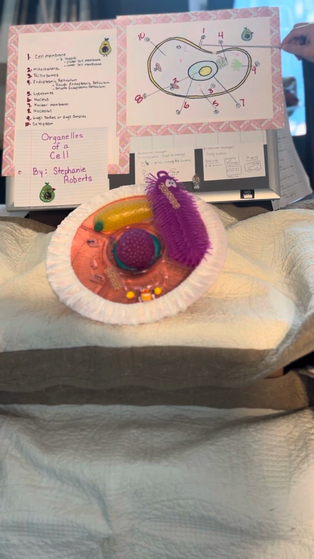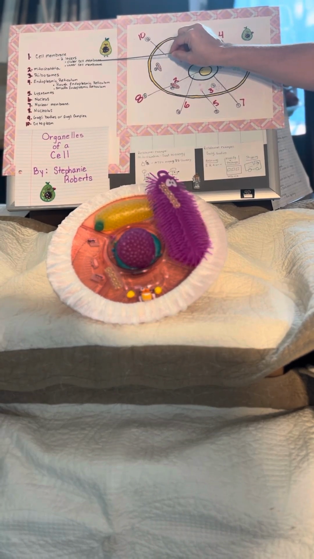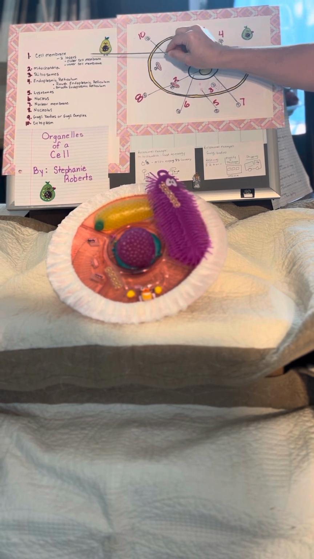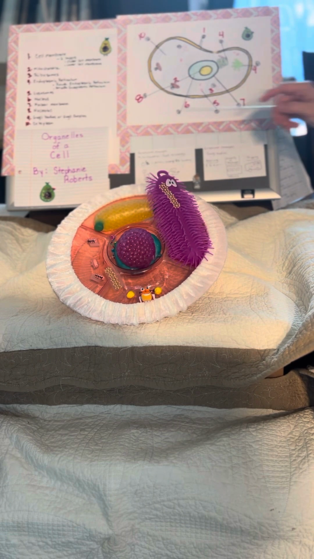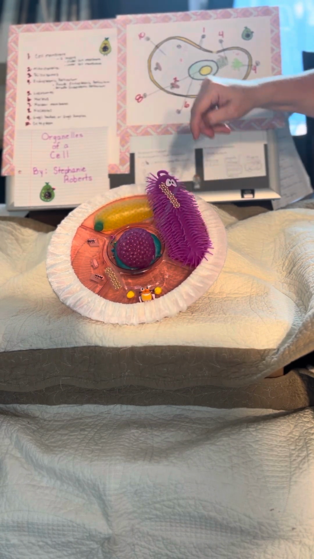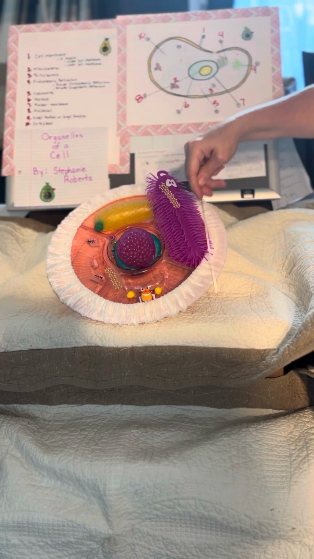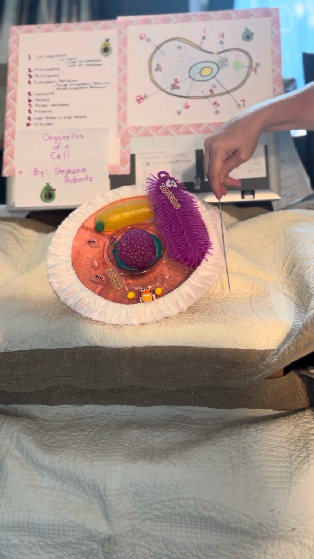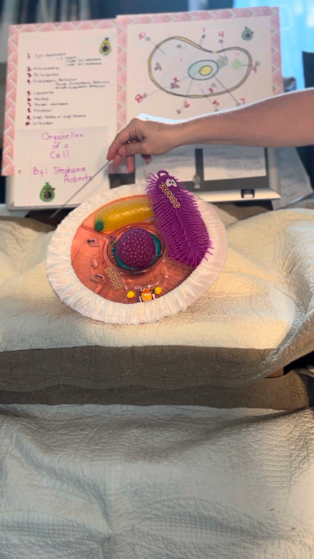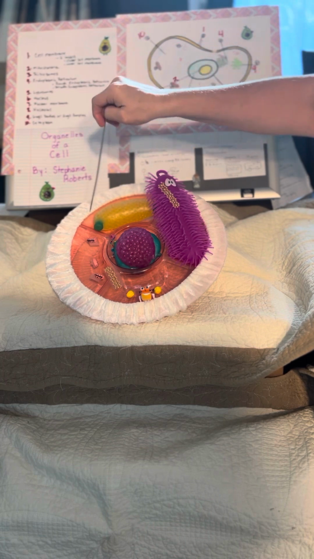Number 1, we have your cell membrane. The cell membrane has 2 layers, an outer cell membrane and an inner cell membrane. The outer cell membrane is the nuclear envelope of the cell. This pink container is my cell. This is my outer cell membrane, the nuclear envelope, and this is the inner cell membrane here.